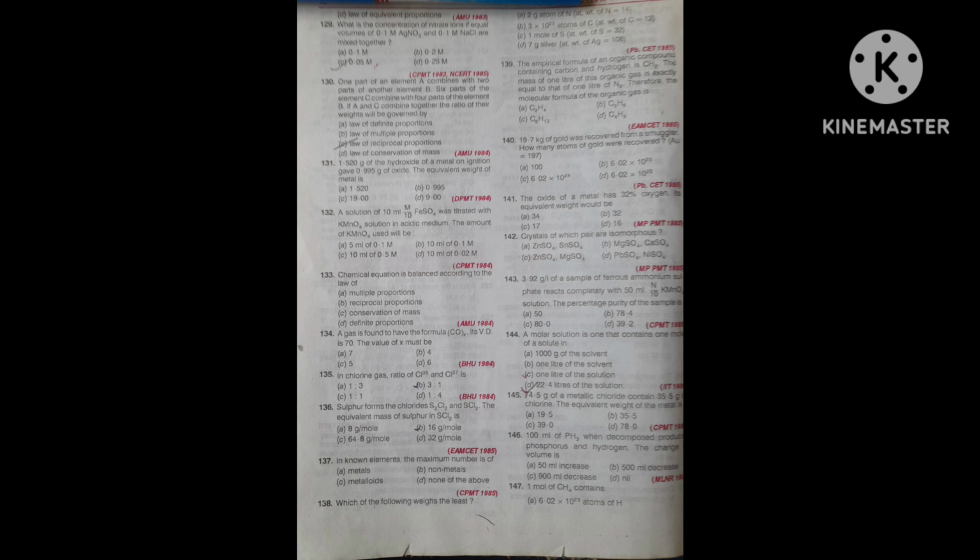Now one more question I want to discuss. 1 mole of methane contains: first option, Avogadro number of atoms of hydrogen; second, 4 gram atom of hydrogen; third, 1.81 into 10 to the power 23 molecules of CH4; and fourth, 3 gram of carbon. This question is also asked in the MLNR exam.